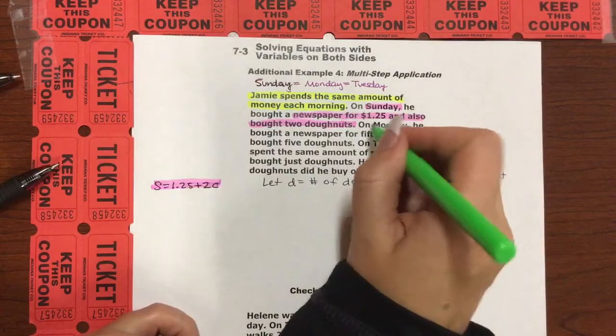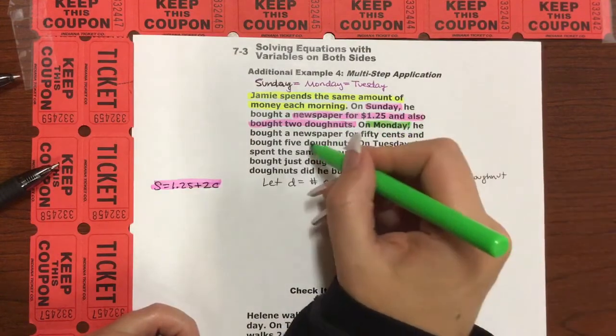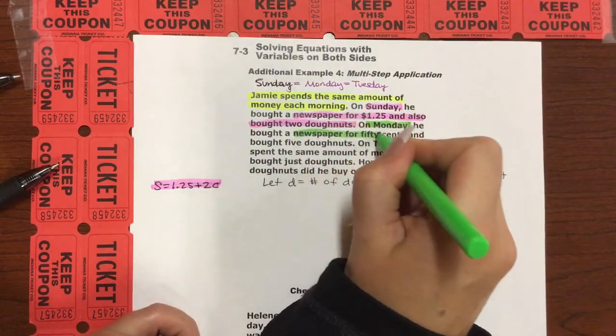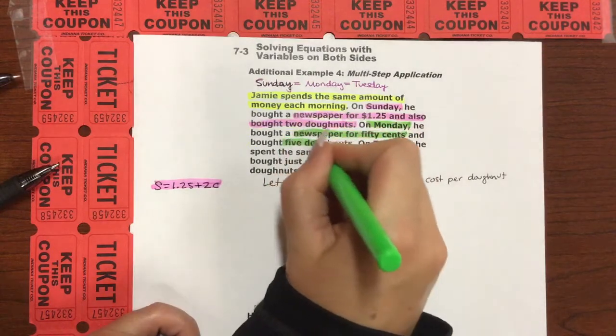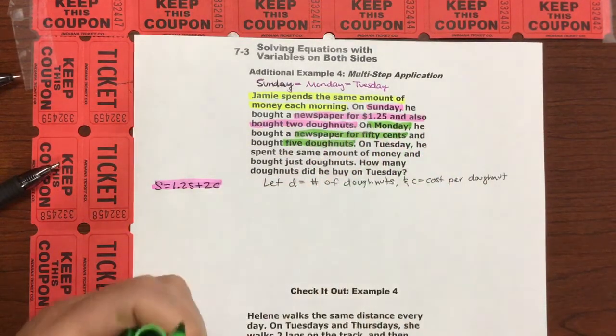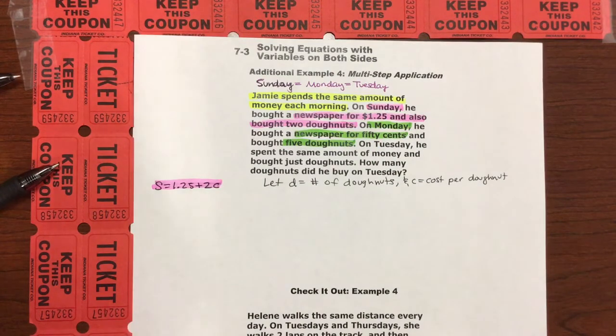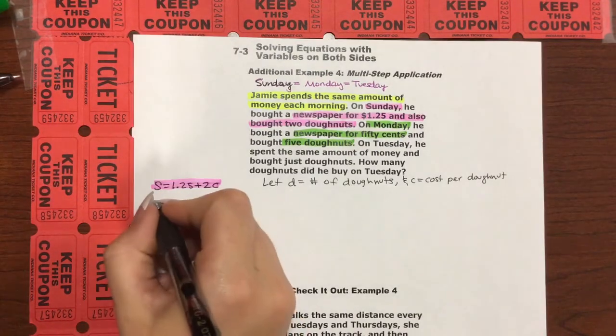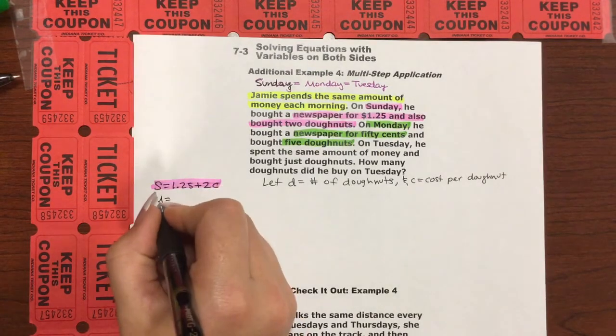It says on Monday, he bought a newspaper for 50 cents and bought 5 donuts. So here we know the number of donuts, but we don't know the amount for each donut. So we're going to call this Monday. This is the total cost for Monday.